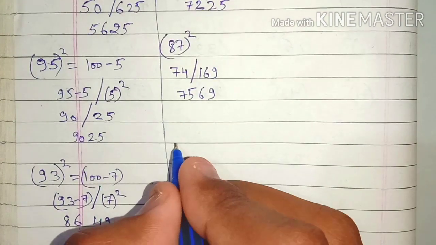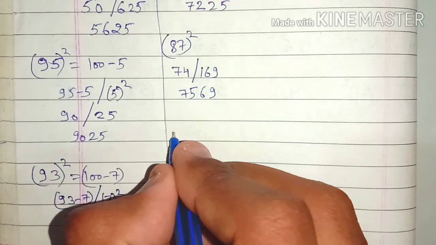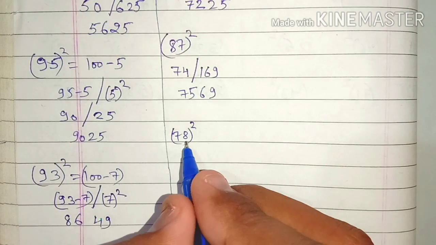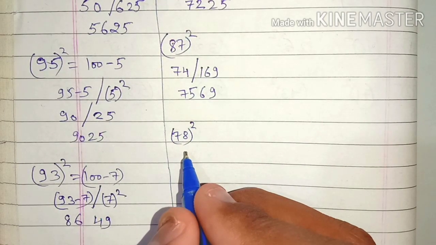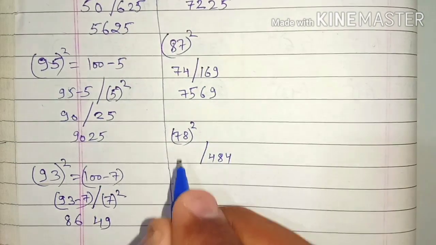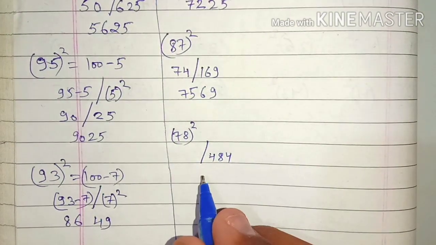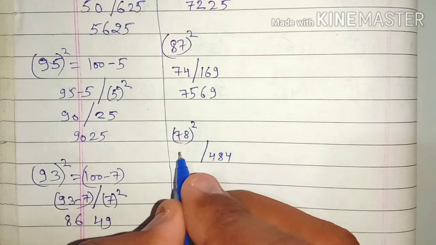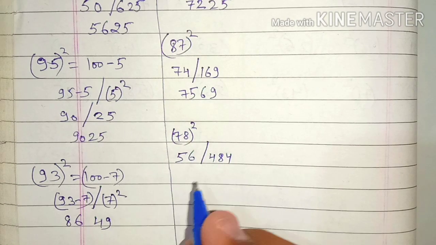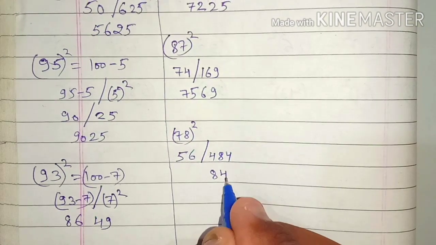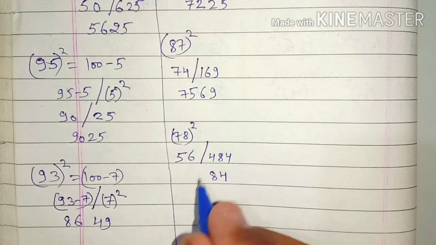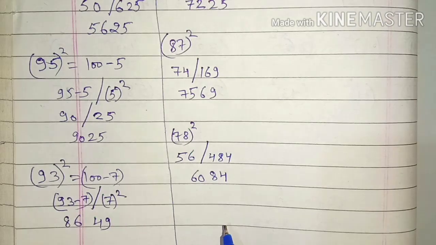One more example. Square of 78. We know 78 is 22 less than 100. Square of 22 is 484. 78 minus 22 will become 56. On the right side we have to write only two digits, 84. 4 will be transferred to the left. 56 plus 4 will become 60.